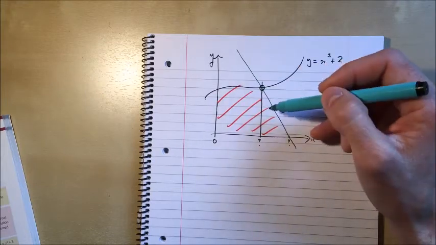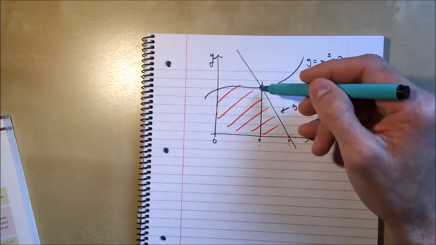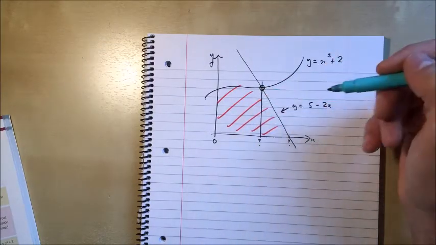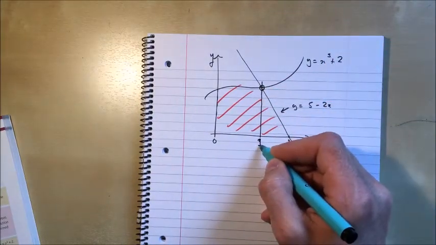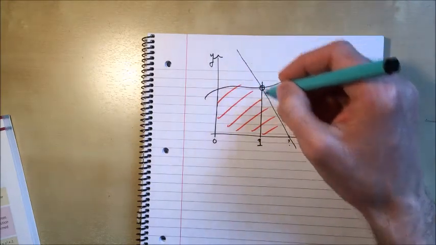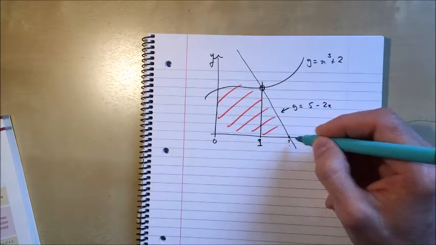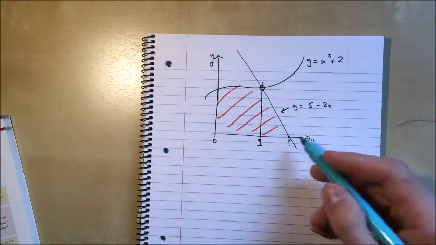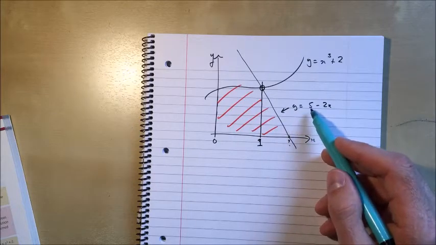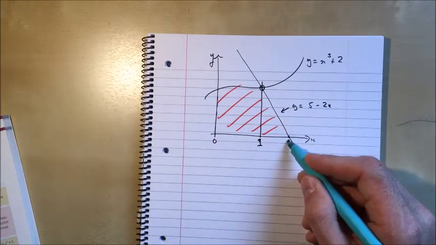Hopefully by the point you've got to this chapter in the course, that's completely automatic. Where do two functions cross? Well, solve the equation simultaneously, and that will tell you the x and y values of the crossing points. They do that for us in the example, and we come out with the x value of 1. Where does this line cross the x-axis? And again, hopefully this is completely automatic. y equals 0 tells you where it crosses the x-axis. So put y equal to 0 in here, take away 5, divide by minus 2, so this is 5 over 2.